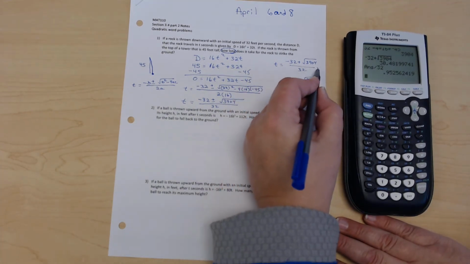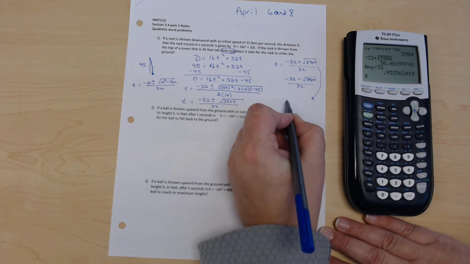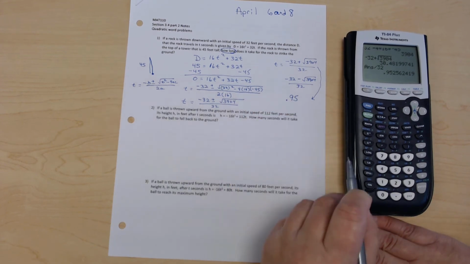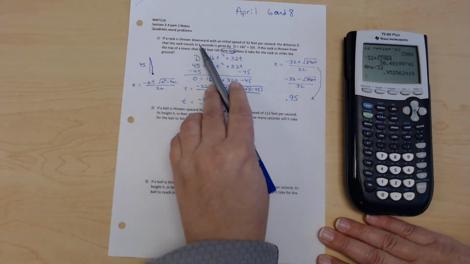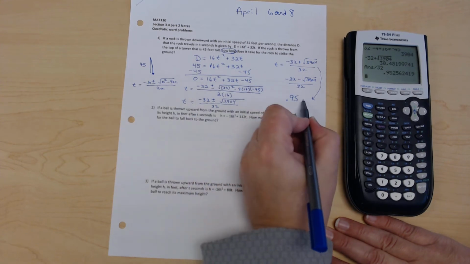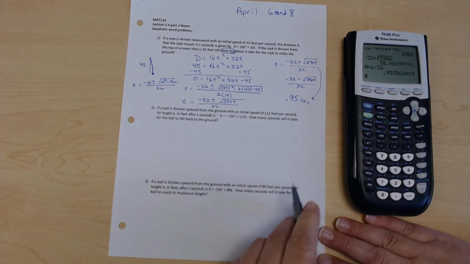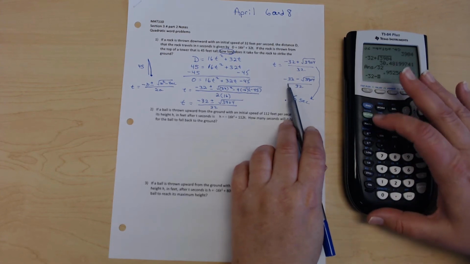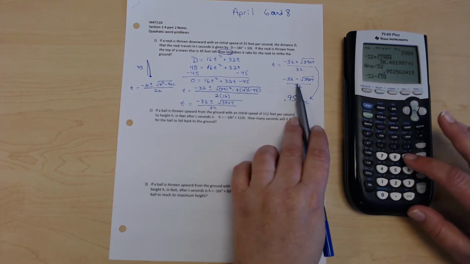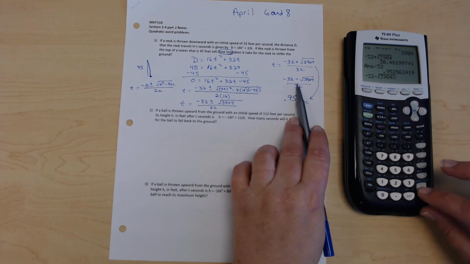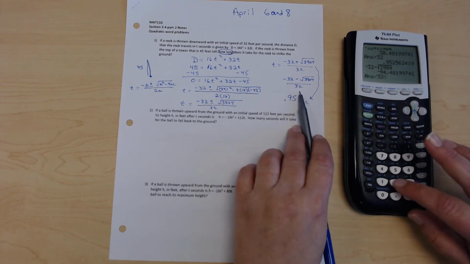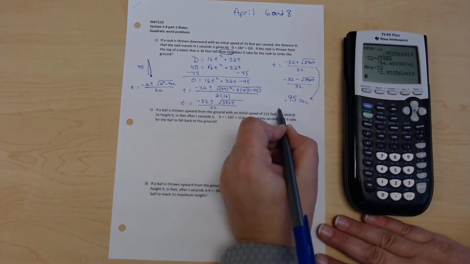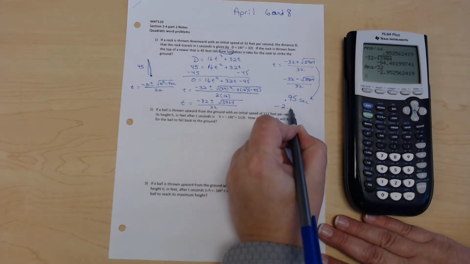This first one gives me 0.95, and that's time, and t is in seconds. So this is seconds. Okay. And then negative 32 minus the square root of 3,904, enter, divided by 32. That one gives me negative, and sometimes that's going to happen.